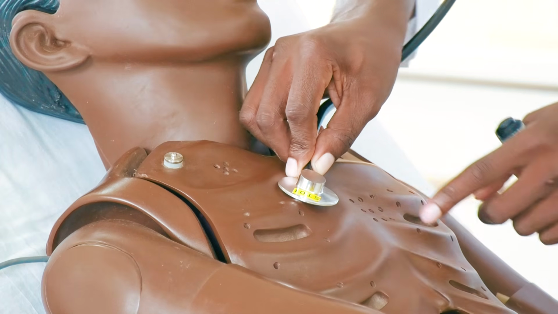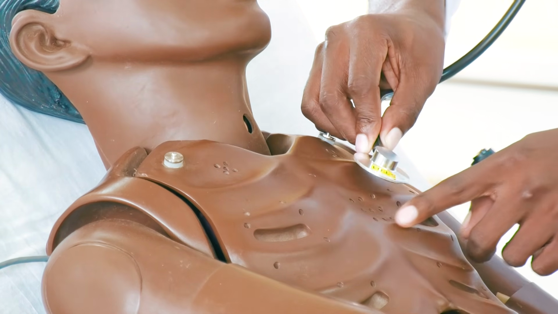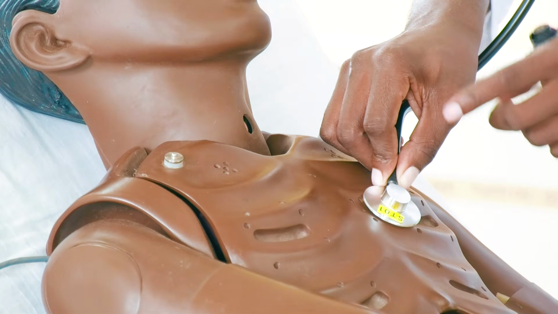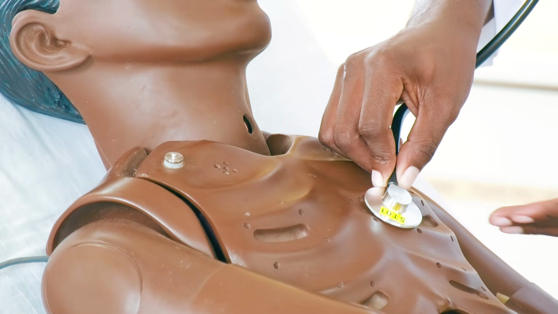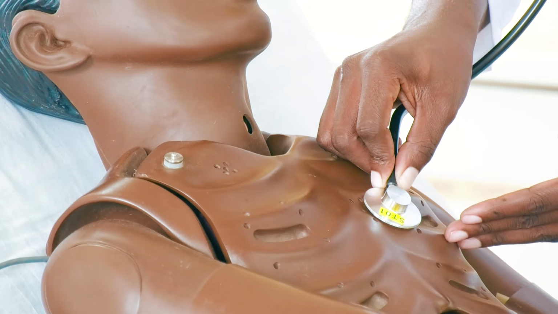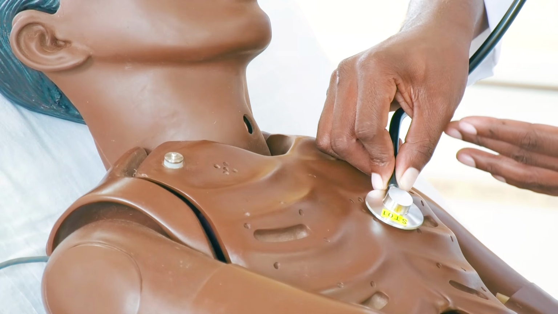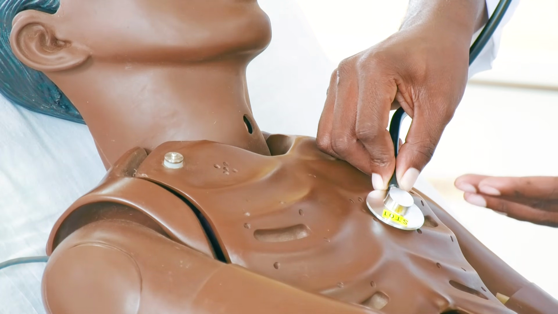Then from there, on the left side, you go to the third intercostal space. You're interested in Erb's point. You listen for any murmurs, any irregularities of the heart or the sounds there.